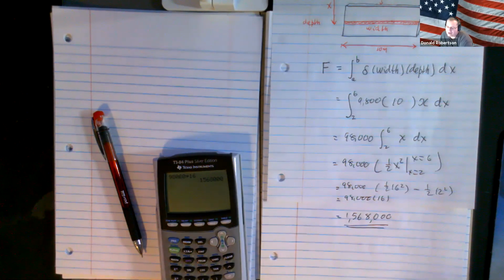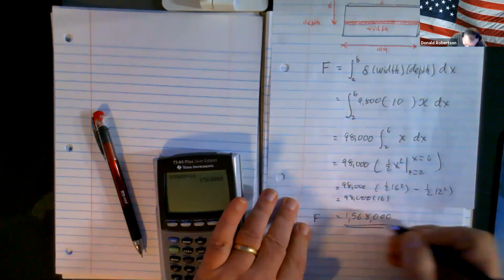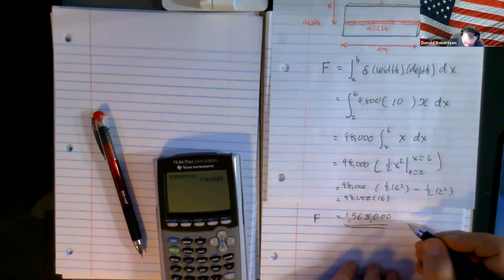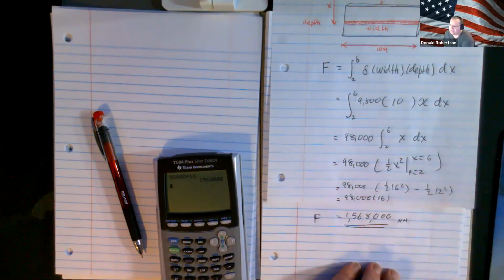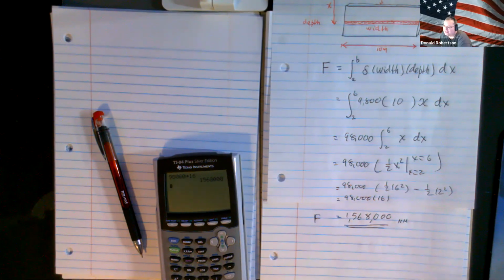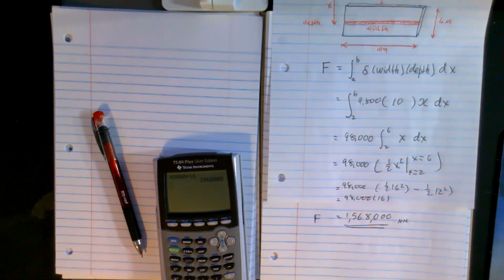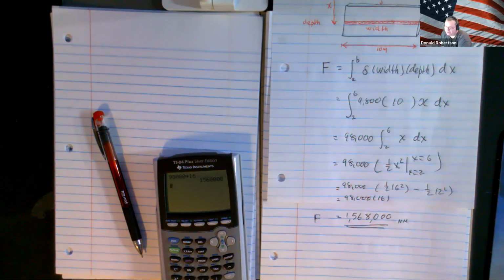And these units are massive. Don't quote me on this because I'll probably get it wrong, but I believe that the units here are Newton meters. I don't care if they're not, but I think they're Newton meters. Are we good? Hydrostatic forces. Question, Megan.